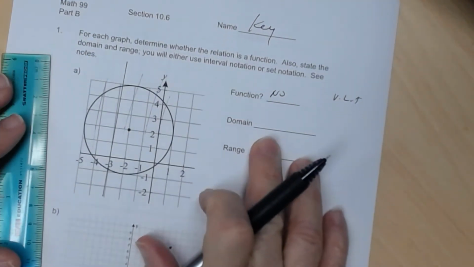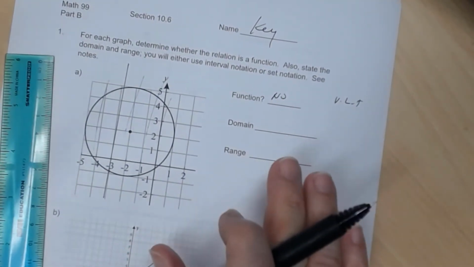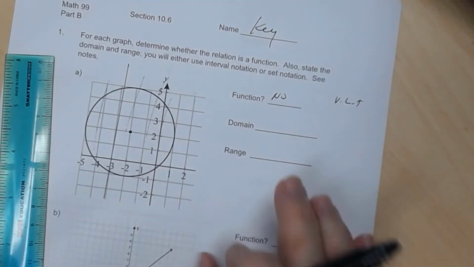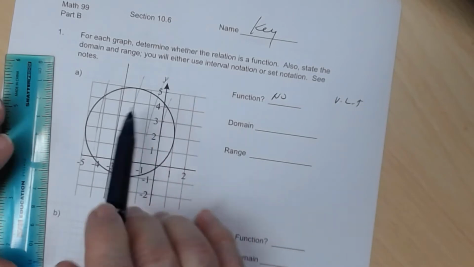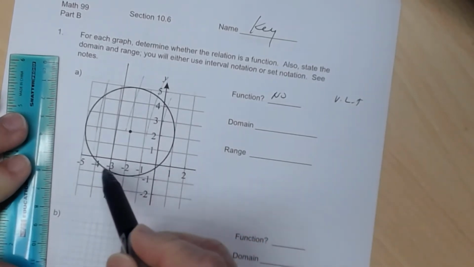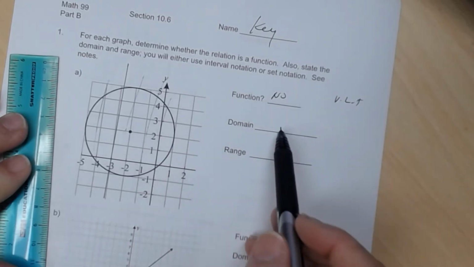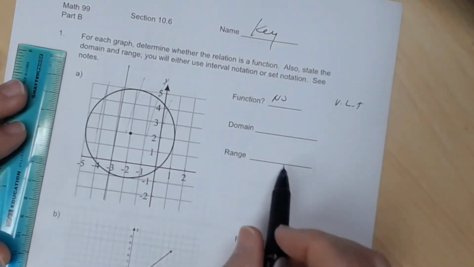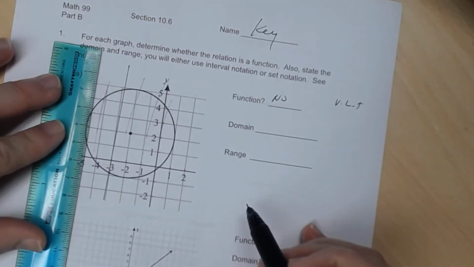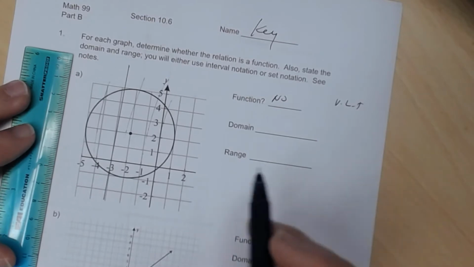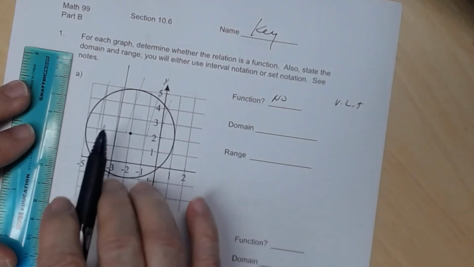Now let's talk about the domain and range. The domain is the set of x coordinates. The range is the set of y coordinates. Remember, there are an infinite number of points on this graph, so we're going to have to use interval notation. To find the domain, which is the set of x coordinates, we're going to go along the x-axis like this. Now, notice that there are no arrows on this graph.